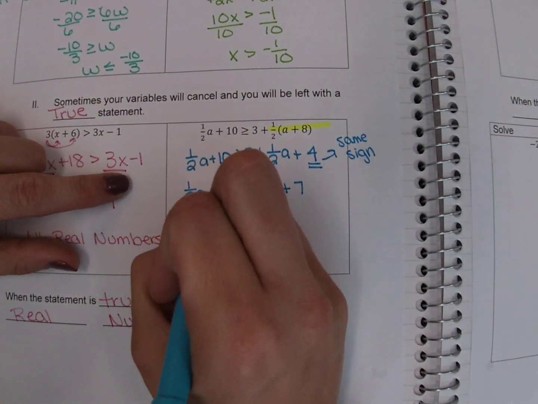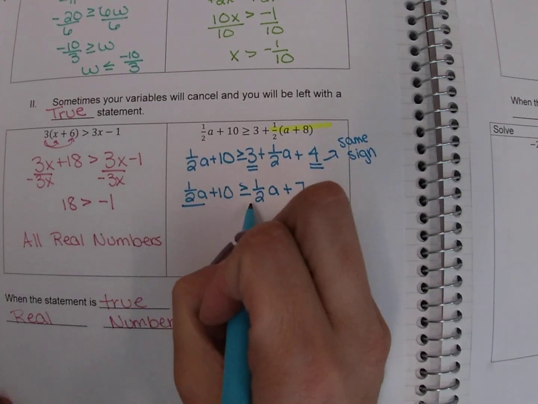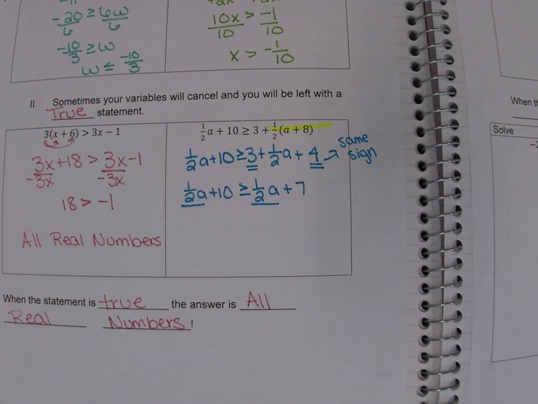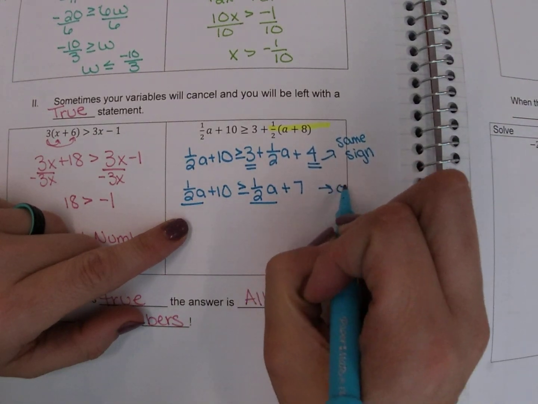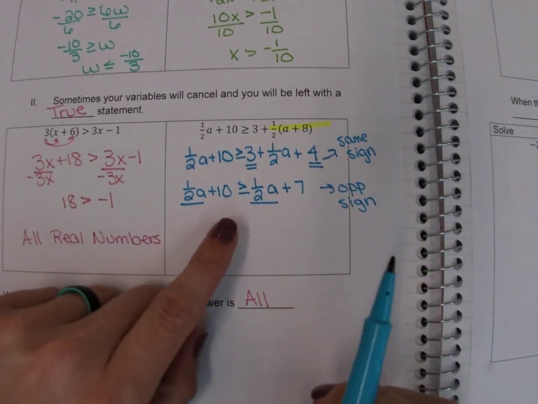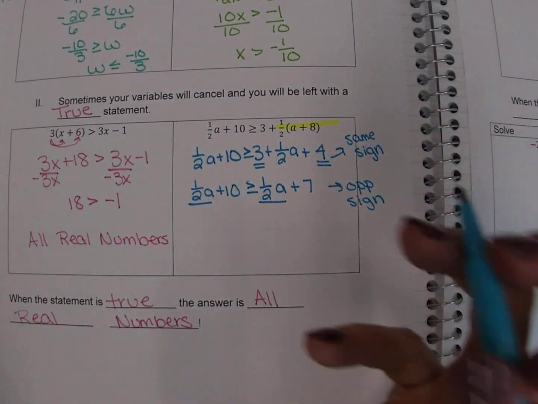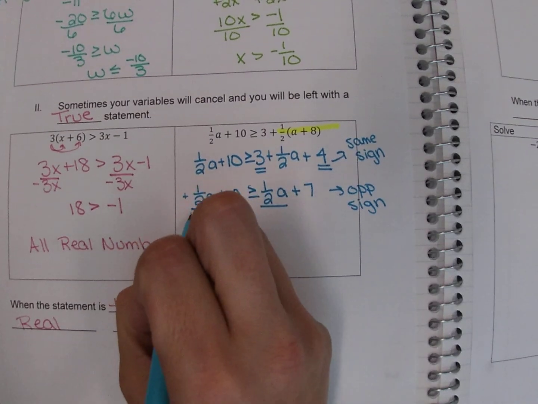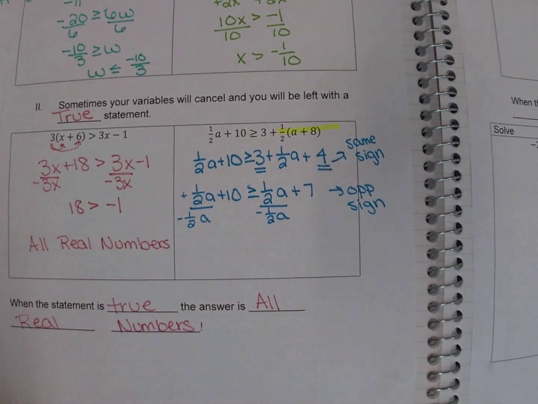Okay, our next step says if there are variables on both sides, which there are now, variables also on both sides. So we have it here and here. These variables are on the opposite sides, so we are using the opposite sign for these. One of the A's is on the right and one of the A's is on the left. So we'll move a positive 1/2 A with a negative 1/2 A.